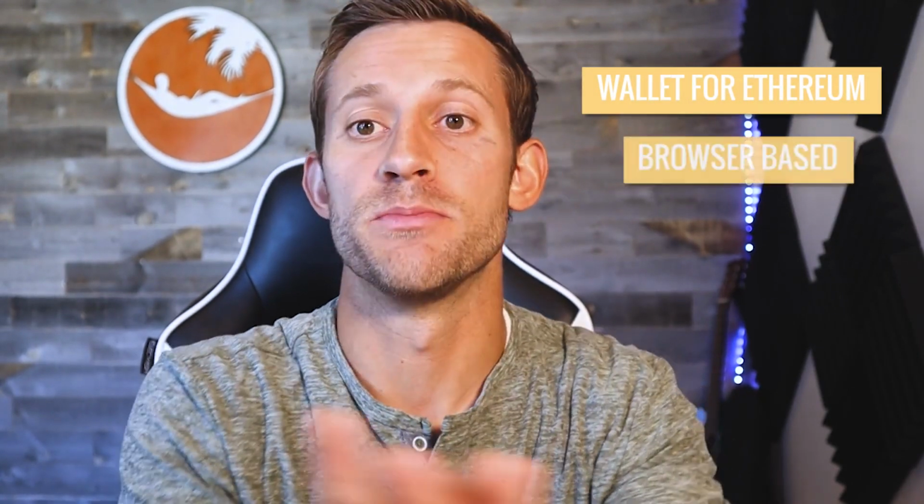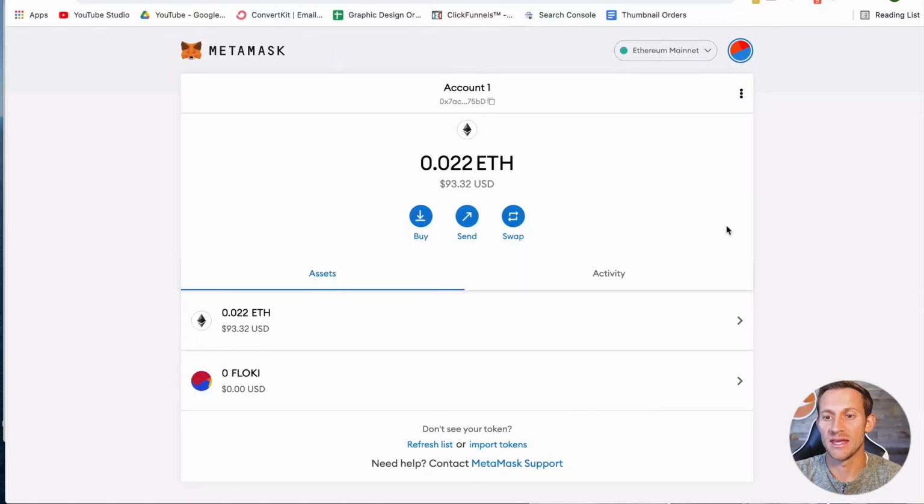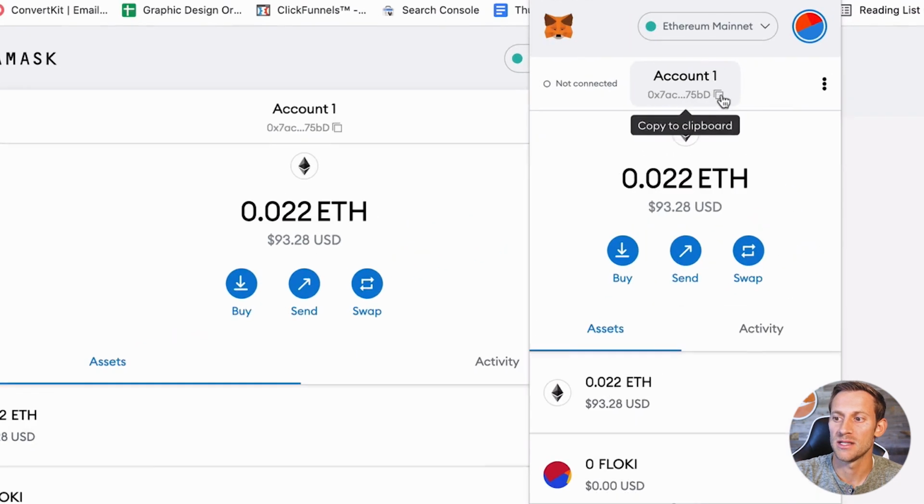So MetaMask is a wallet for Ethereum, and it's browser based. It's built on your browser, okay? So you're gonna click that, get it set up, and now we're gonna need to send our Ethereum to MetaMask. And the way we do that is we get our address from our MetaMask wallet, okay? So the address is sitting right there, or right here. If you click it up here, it's sitting right here.